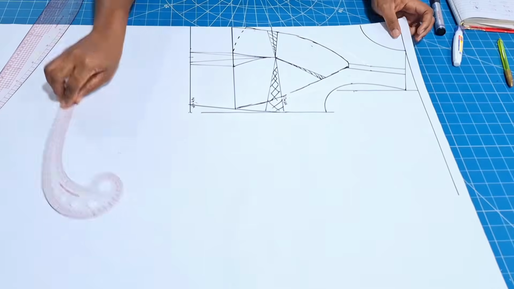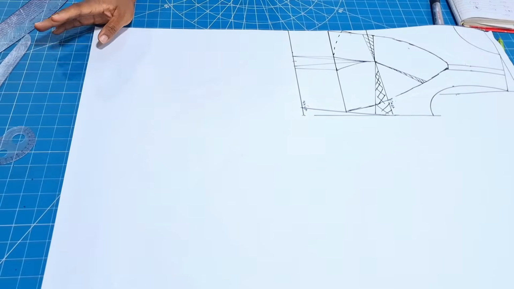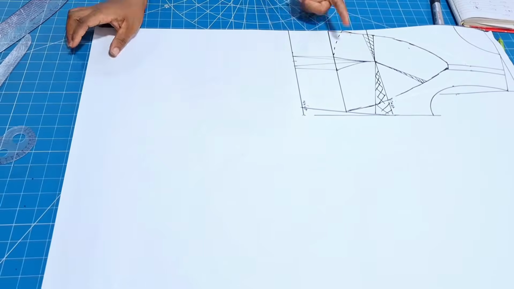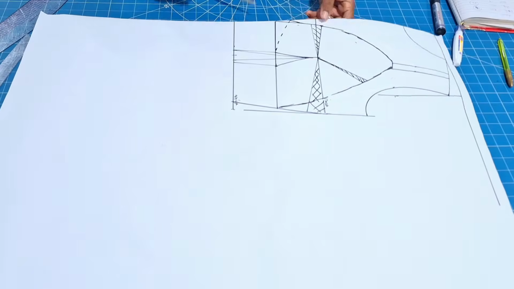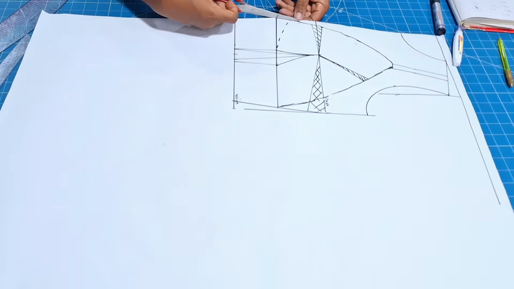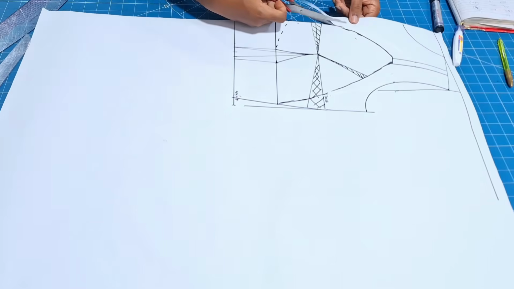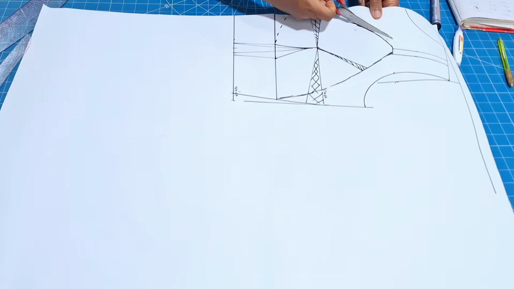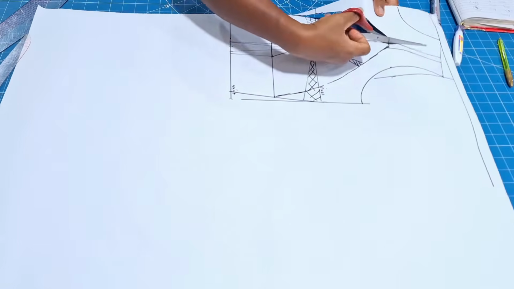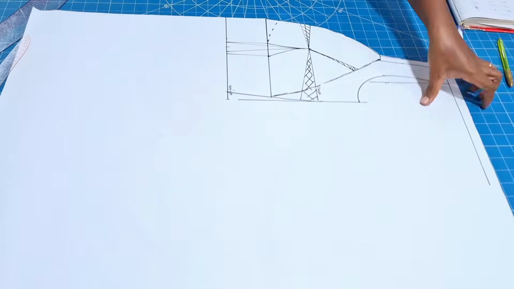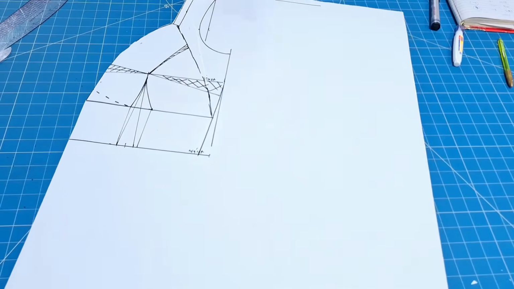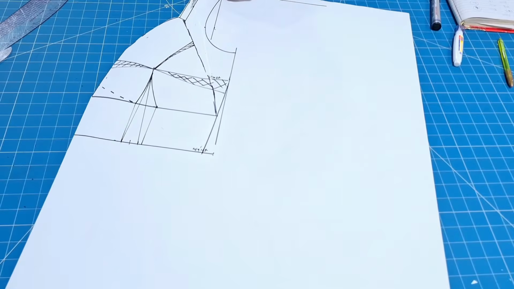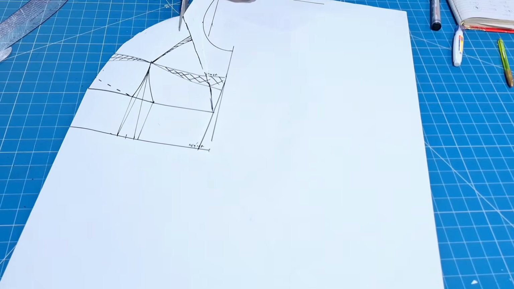Okay, so after doing this, I'll go ahead and cut out. The lower part is going to form the gather area, but I'm not going to go into that now. I will just go ahead and modify this upper part and show you what to do when we get to the gathered area. So just ensure you know your dress length, because the dress length minus the bodice length will give you the length of the gathered area.